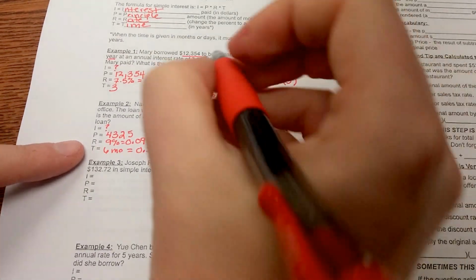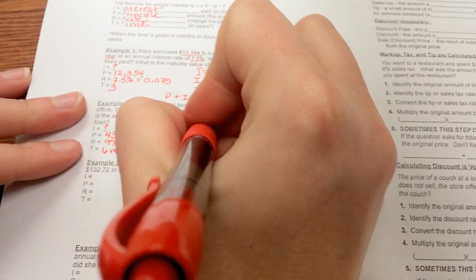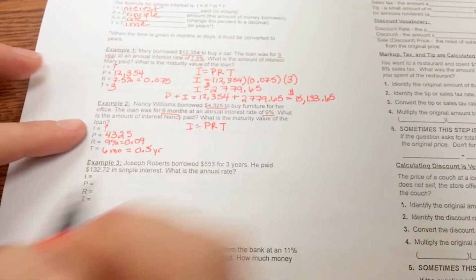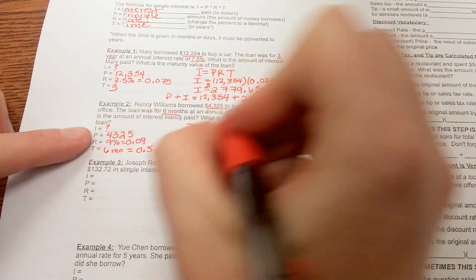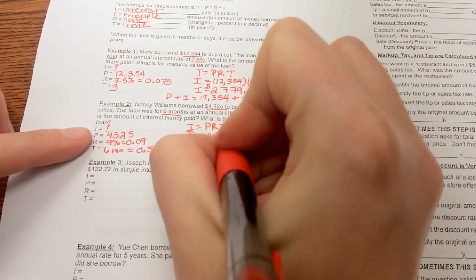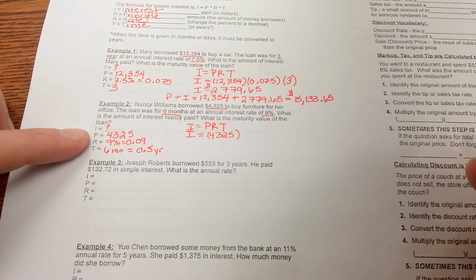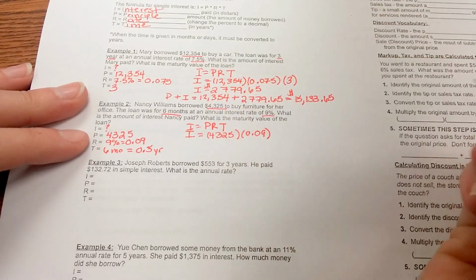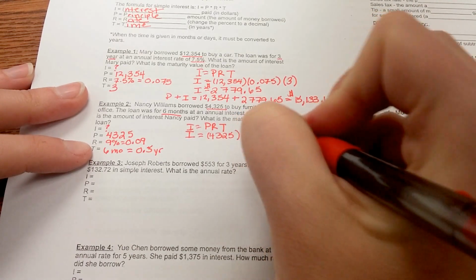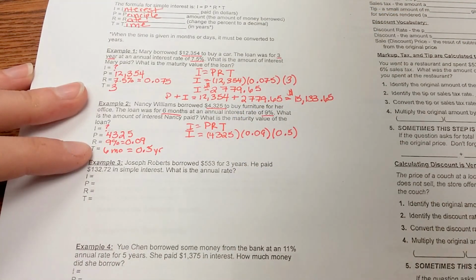Okay, same formula. I equals PRT. Interest, we don't know, so that's still an I. Principal is $4,325. Rate of 9%, 0.09. And the amount of time is half a year, 0.5.